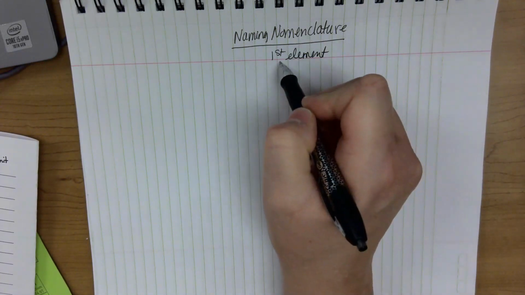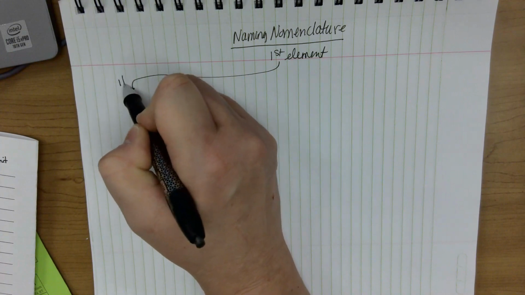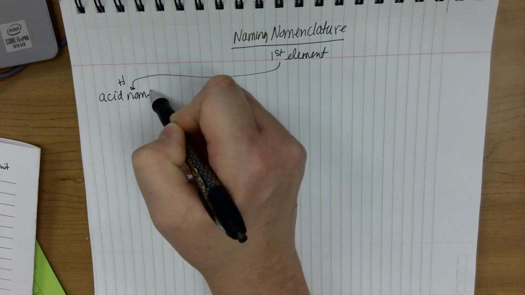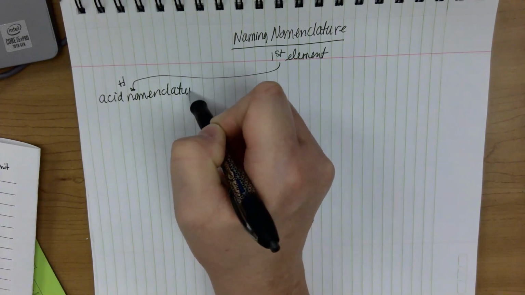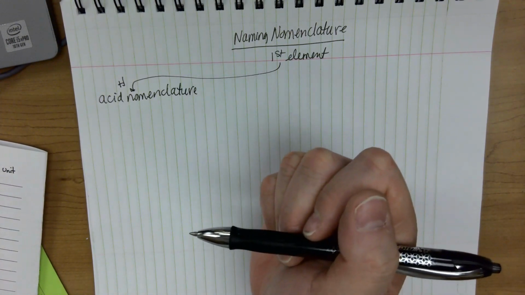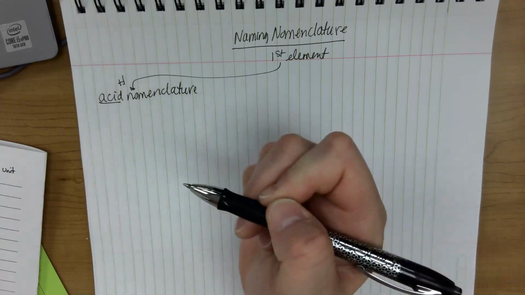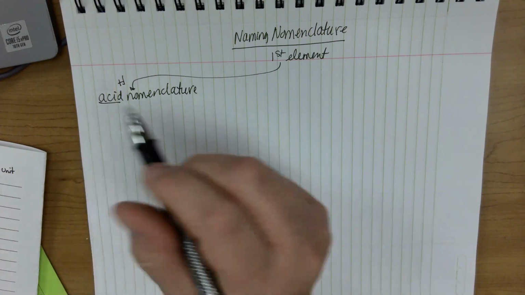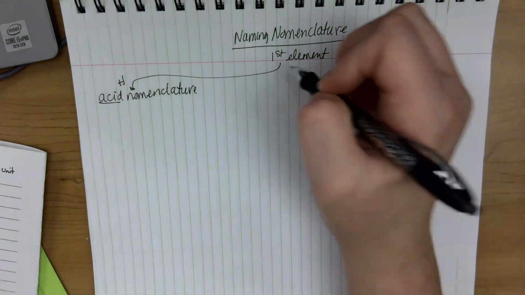If the first element is an H, then I apply the rules of acid nomenclature. I like to say if it starts with H, it ends with acid. What are the rules for acid nomenclature? Well, we'll get back to that after we break out what these other things are.